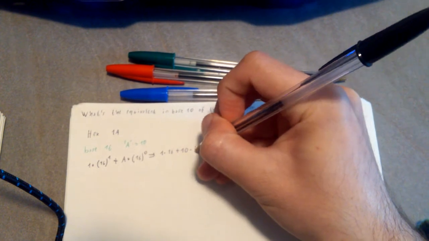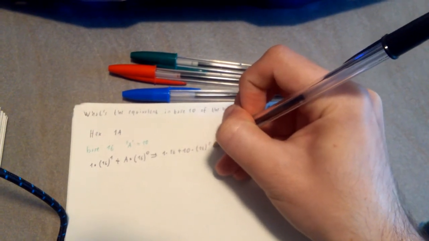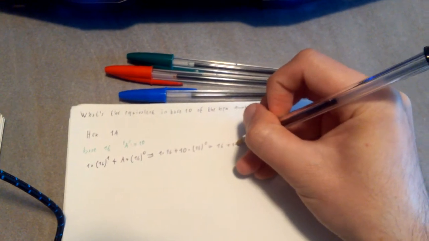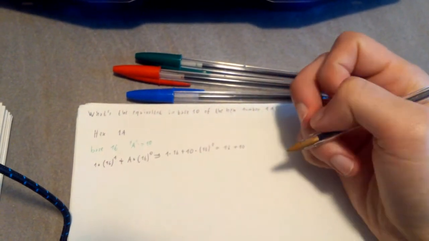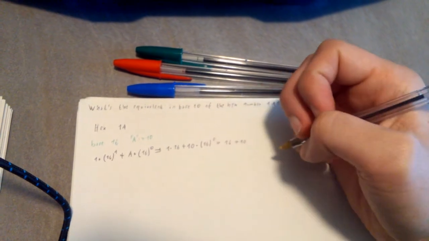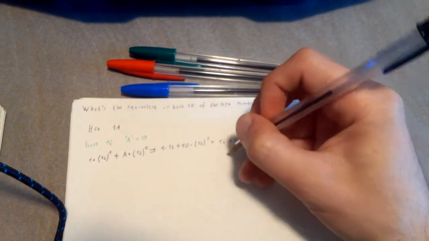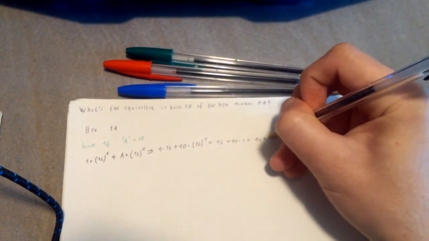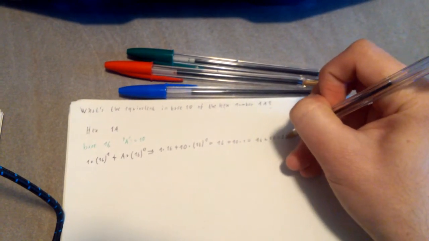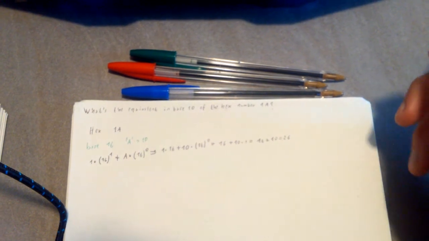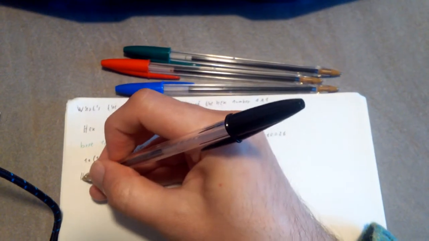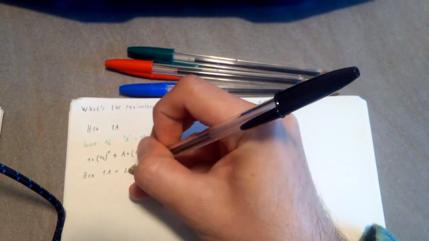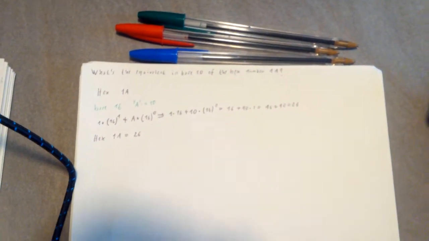So 10 times 16 raised to the power of 0. So 1 times 16 is 16 plus 10 times 16 raised to the power of 0. Any number raised to the power of 0 is 1. So it's 10 times 1. We have 16 plus 10, 26. So the hex 1a is equal to 26.